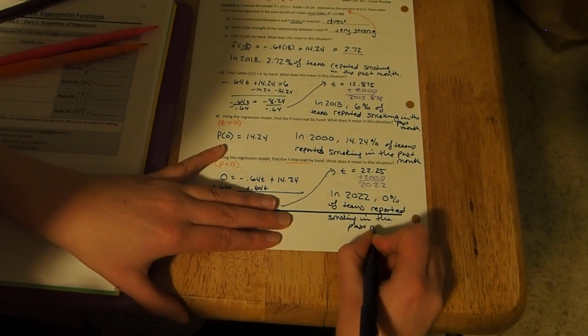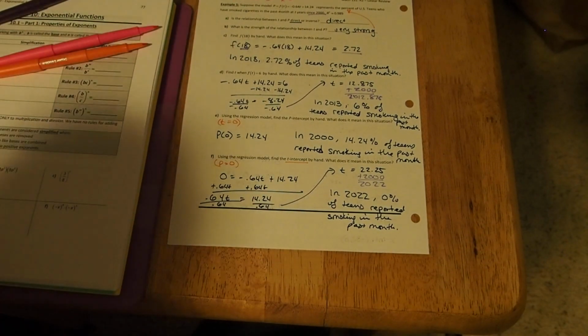All right, and we're at the end of our section.